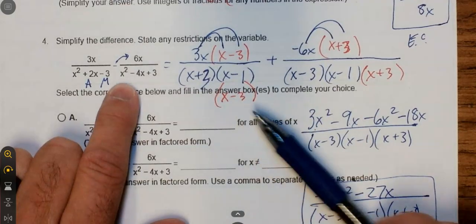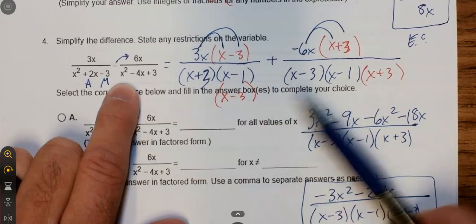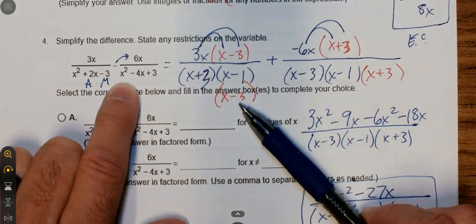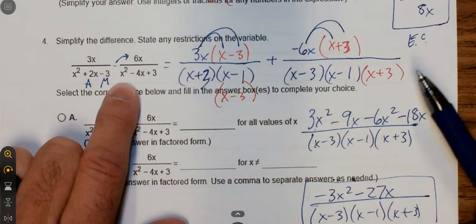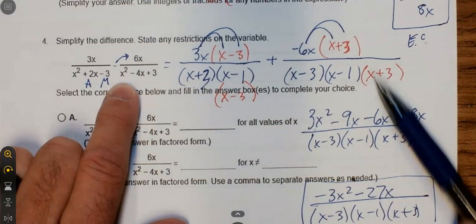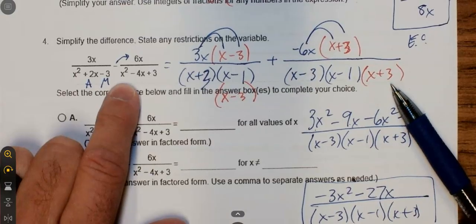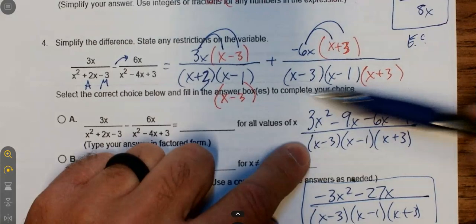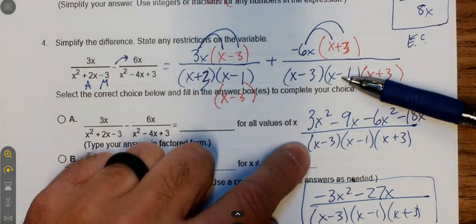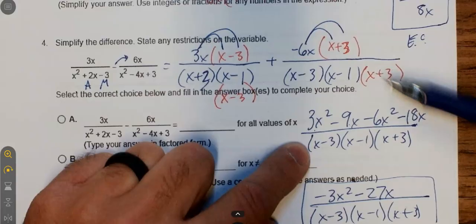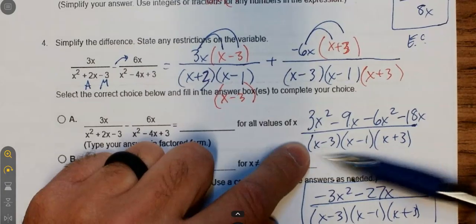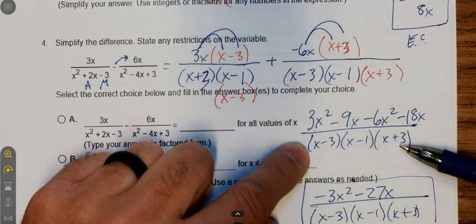And then we say to ourselves, what's this one missing? This one doesn't have an x minus 3, so top and bottom we went with x minus 3. And then we said, well, what's this one missing? Top and bottom, x plus 3. So the common denominator, and as I said in class many times, I do not care what order you write these 3 factors in as long as you have the 3 factors. Mix them up however you want. And don't worry about foiling the bottom.